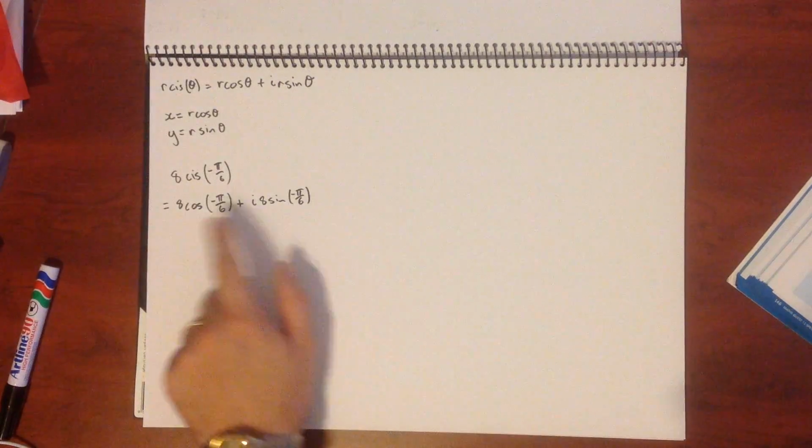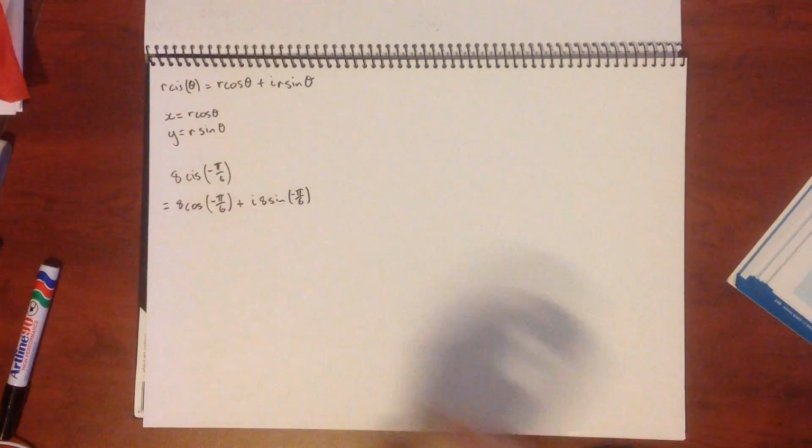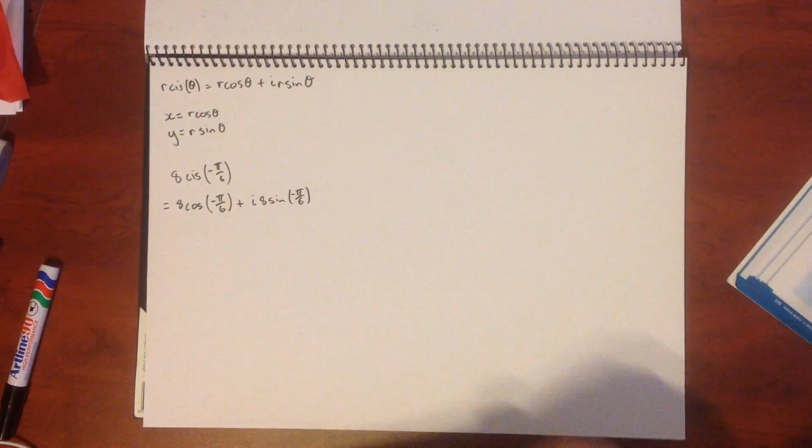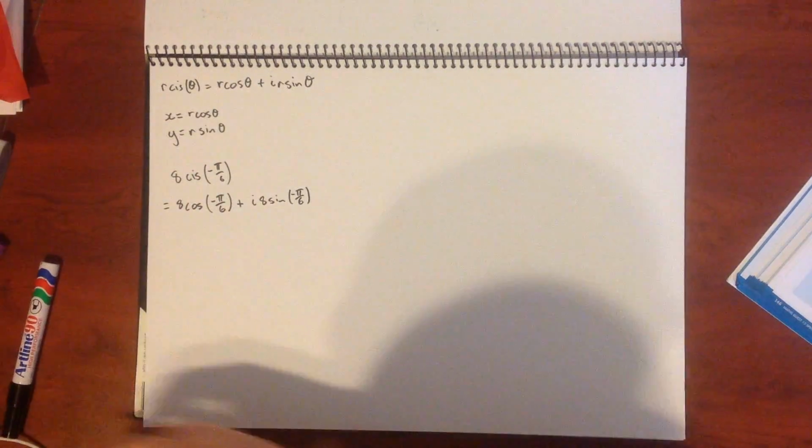You can leave this 8 out the front if you like, but it won't matter too much. So you need to go, well, what is cos of negative pi on 6?